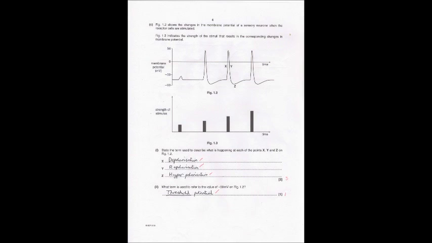What term is used to refer to the value of minus 50 millivolts? Well, that's the threshold potential. And that's just things you have to learn.